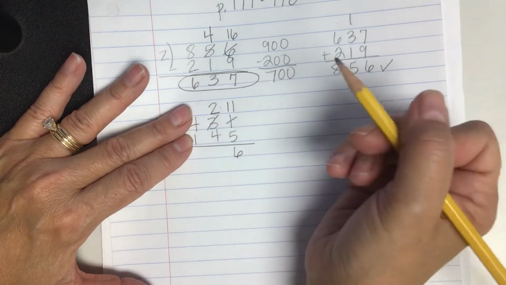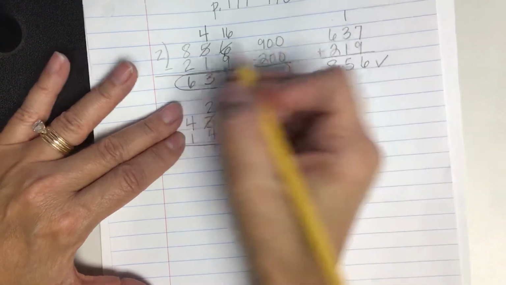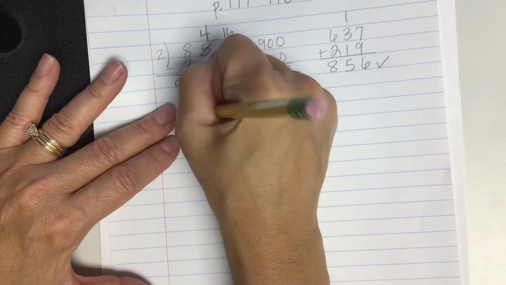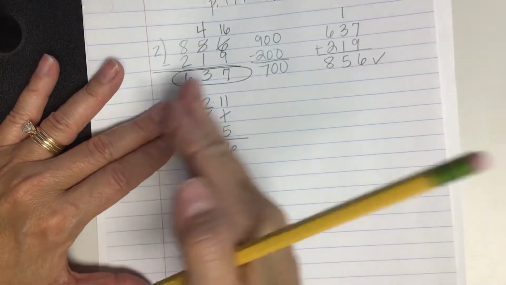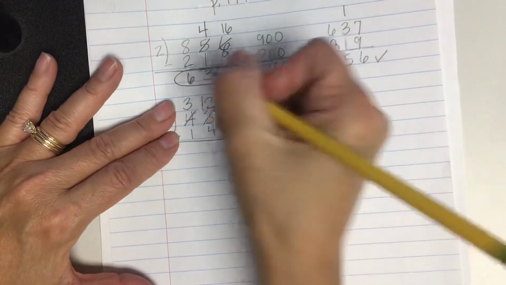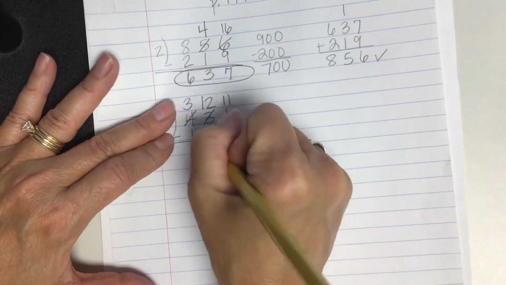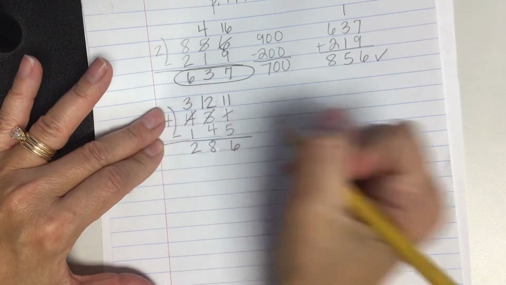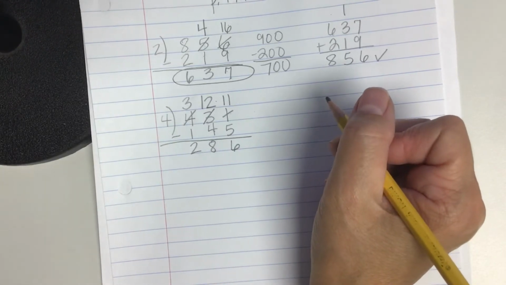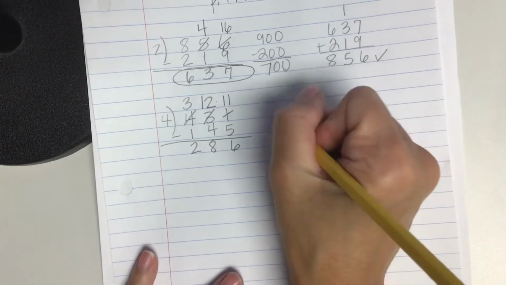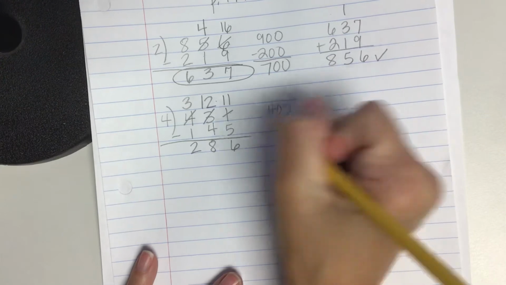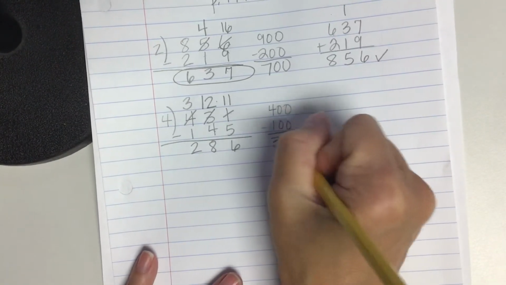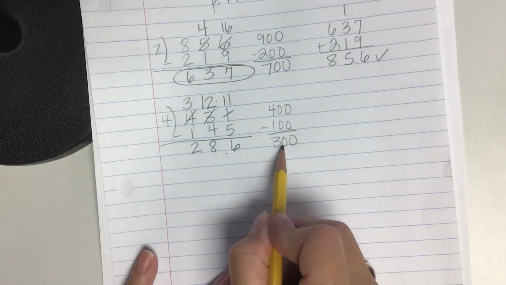Can I take away 4 from 2? No. I have to regroup from the 4. The 4 becomes a 3, the 2 becomes a 12 because I'm moving 10 over. 12 minus 4 is 8. 3 minus 1 is 2. 286. Let's see, 431 rounds to 400, 145 rounds to 100. Take that away, 300. That is reasonable.